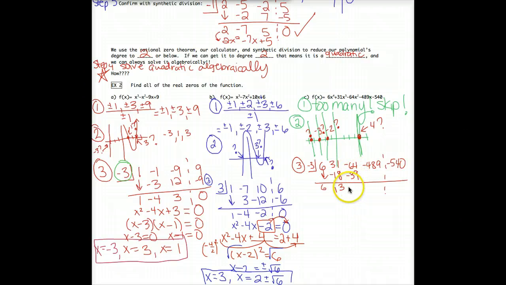Add these. That gives you -103. -3 times -103 is +309. -489 plus 309 is -180. And -180 times -3 is +540. We should be very happy that that came out evenly.